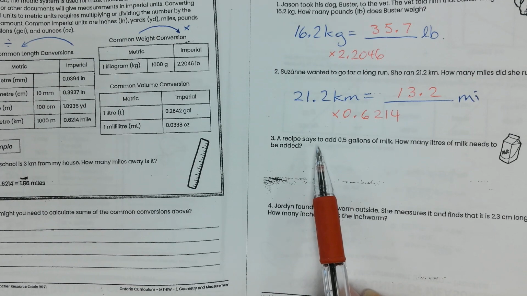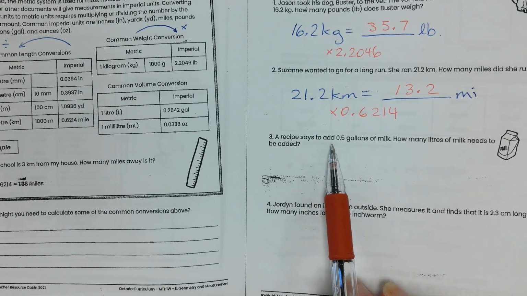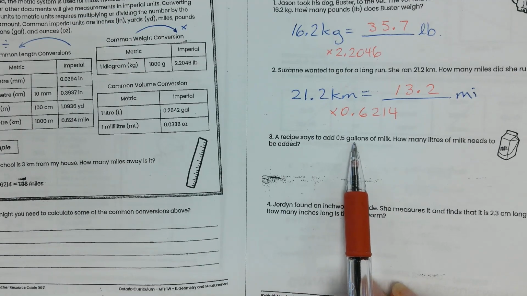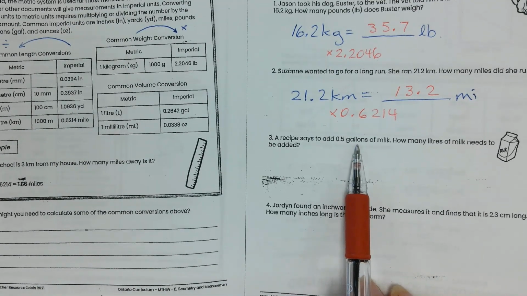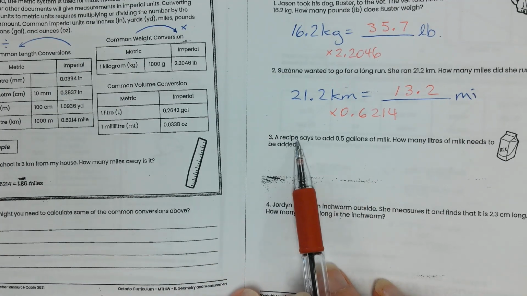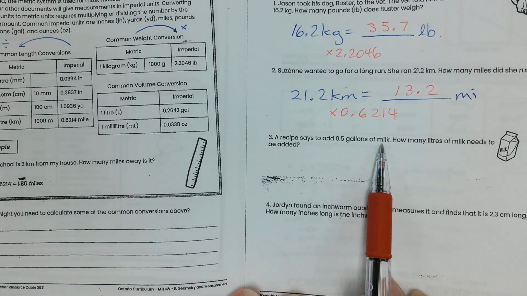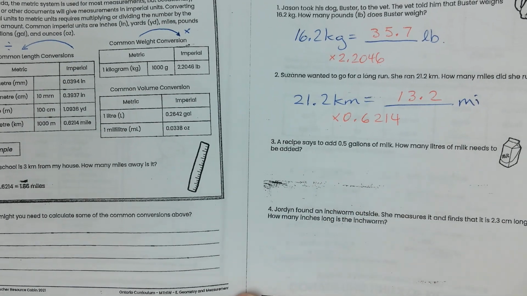Okay, recipe. If you cook or bake, you know how important recipes are, so that it doesn't become a sugar high dessert. The recipe says to add 0.5 gallon of milk. How many liters is that?